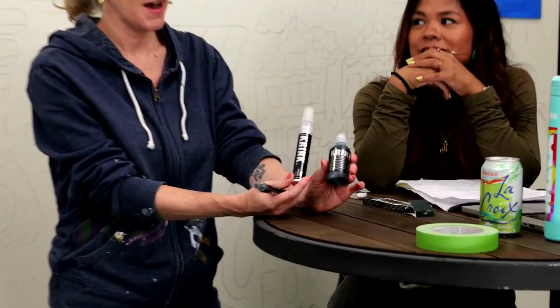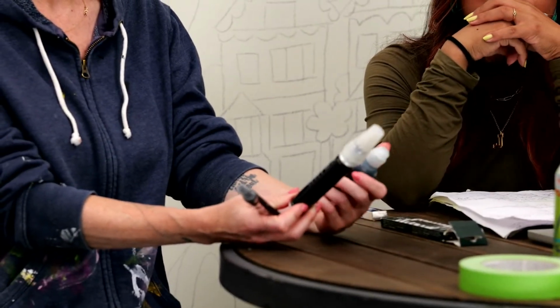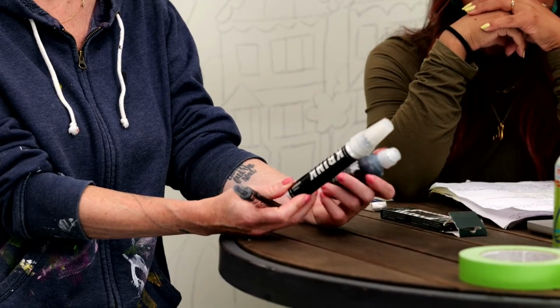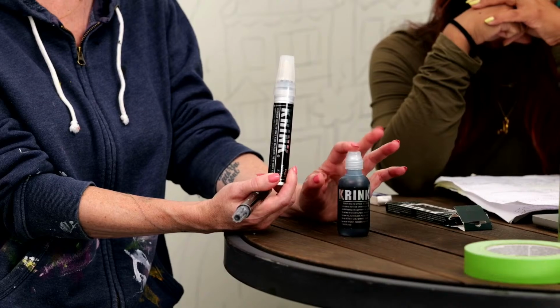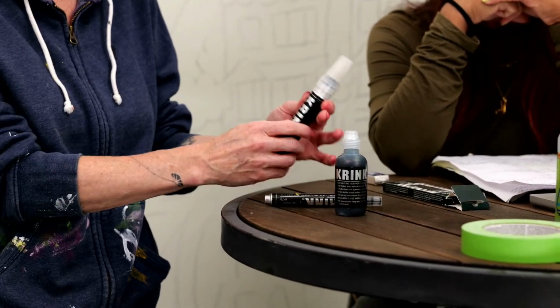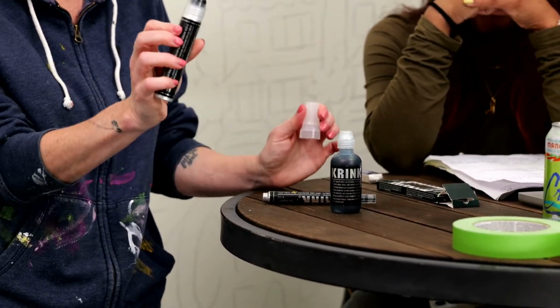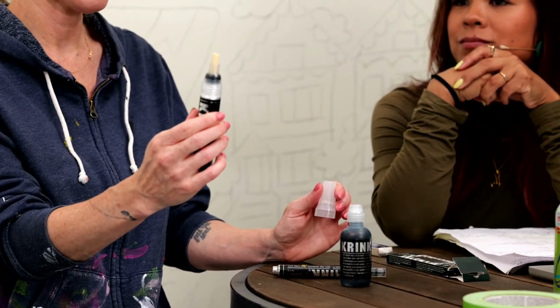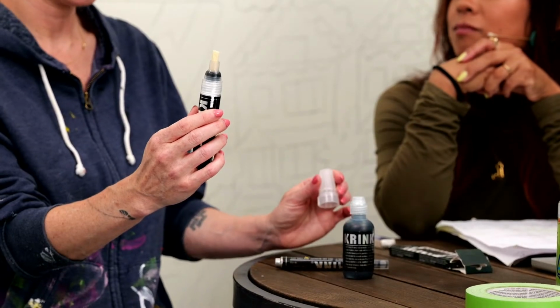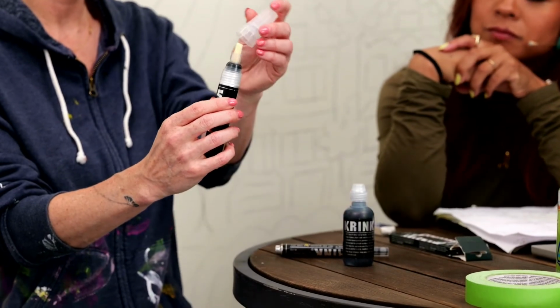So I'm going to share what I'm using today. I'm using these Crink markers. There are a lot of different options out there. I particularly like Crink because I really love how it coats, and I'm also obsessed with the shape of this. A lot of these have a chisel tip on the end, which is really great, but this one is going to be good for fine detail and pretty much just fine detail.